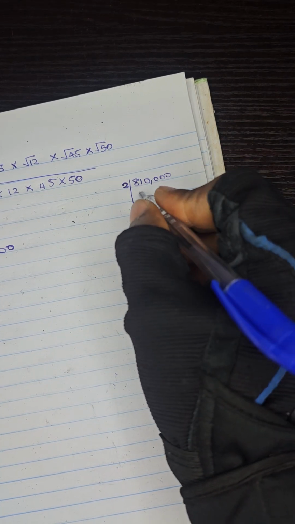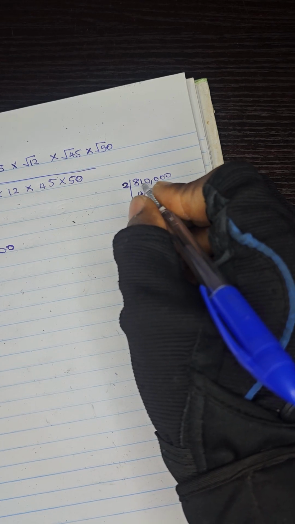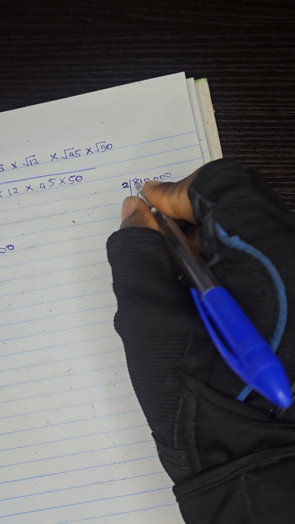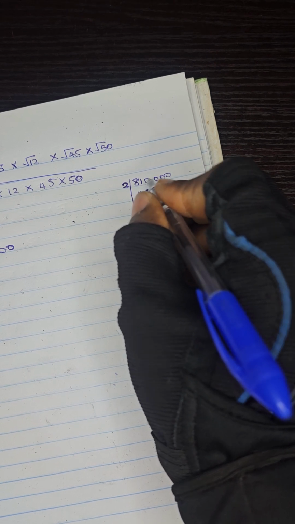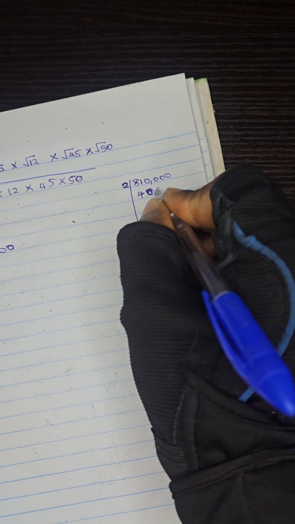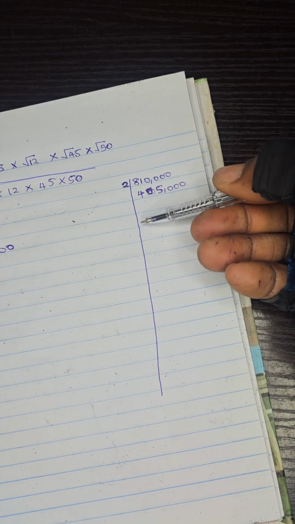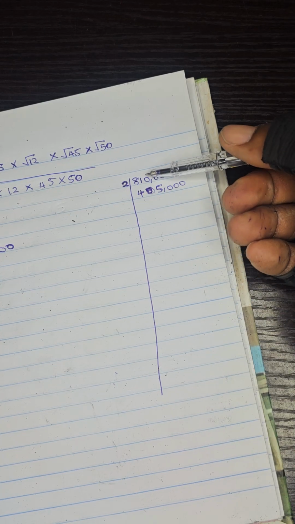Here I'm going to have 4, here I'm going to have 5, and for the 0, I take it here. I'll have 5, 0, 0, 0. So as I keep dividing all through, it will factorize completely.